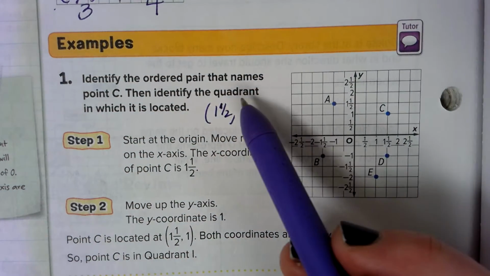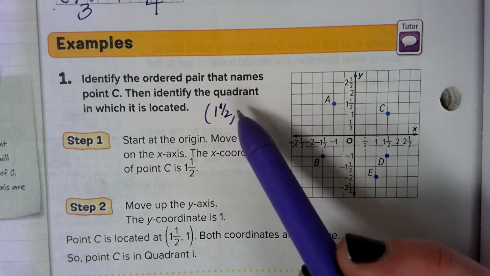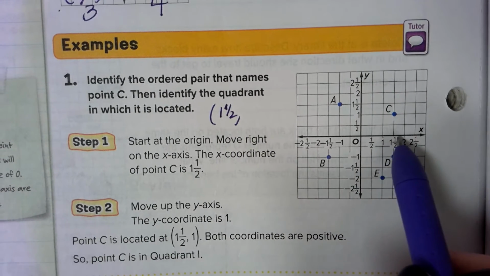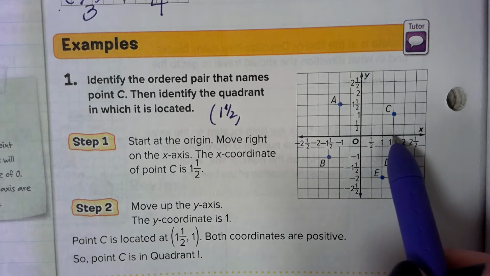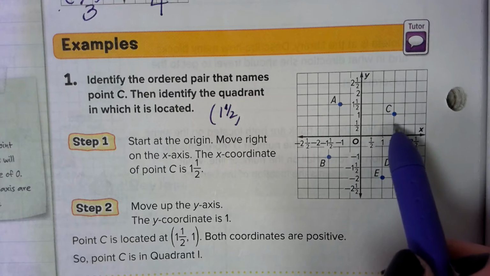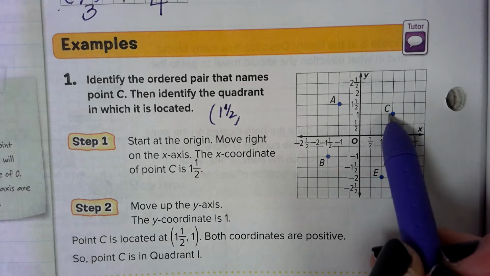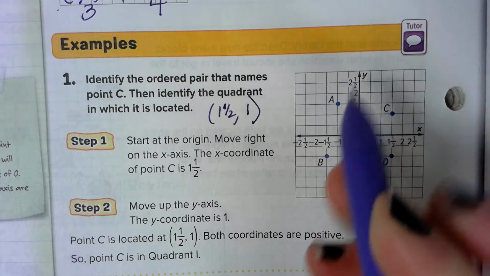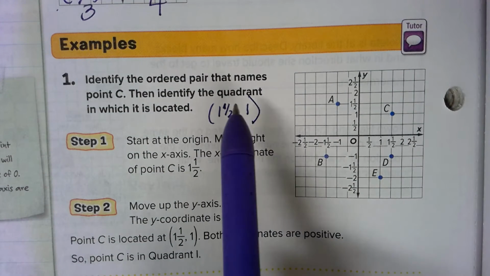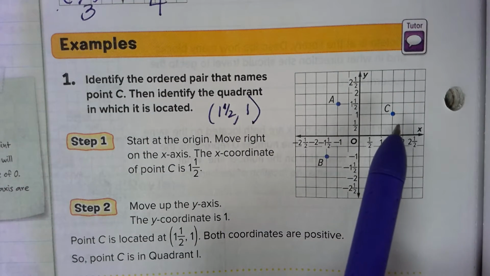We always write our coordinates with parentheses and a comma in between. So now we're here, and we need to move up. We have up 1/2 and up 1, because that's where that intersects. So our ordered pair, which it says right down here, would be 1.5, comma 1 for point C.